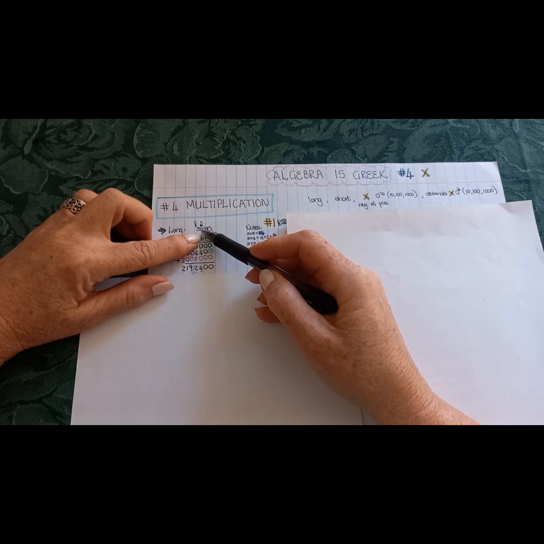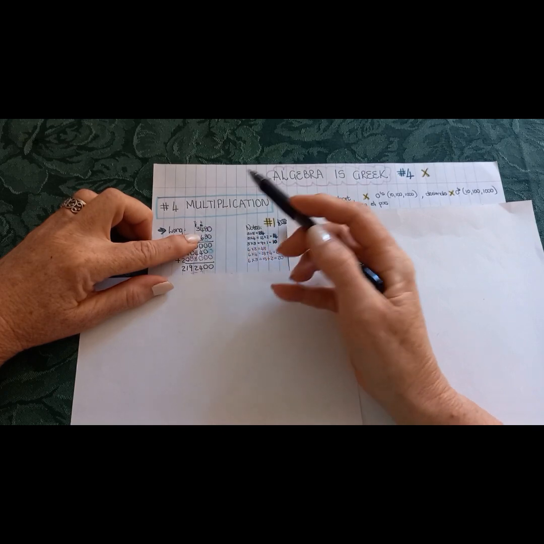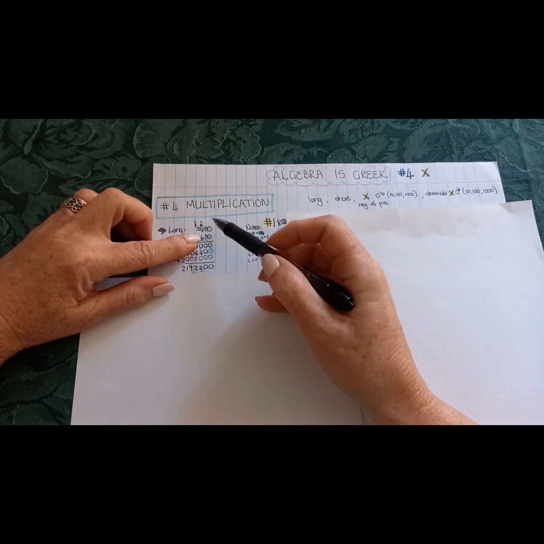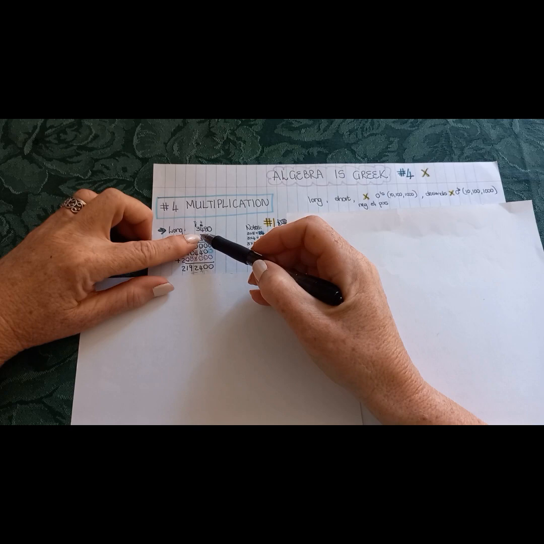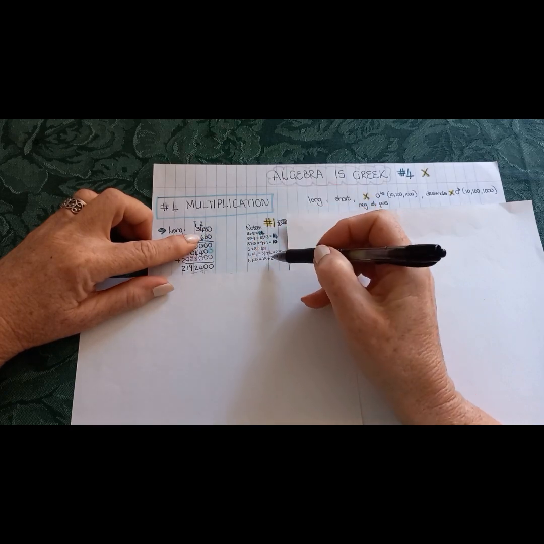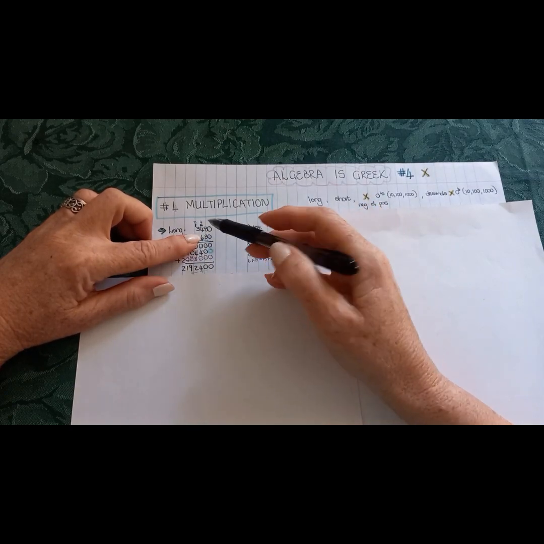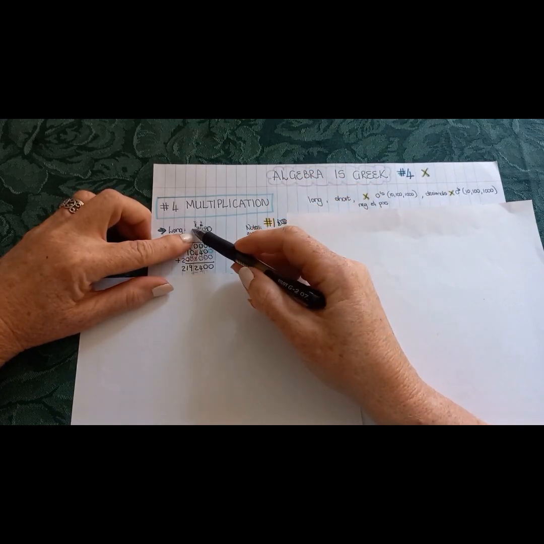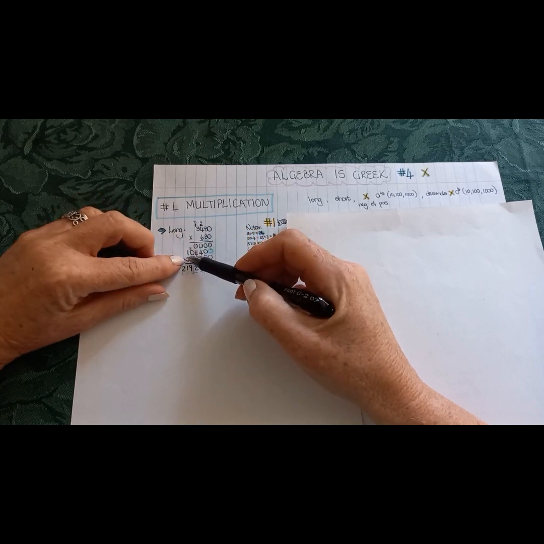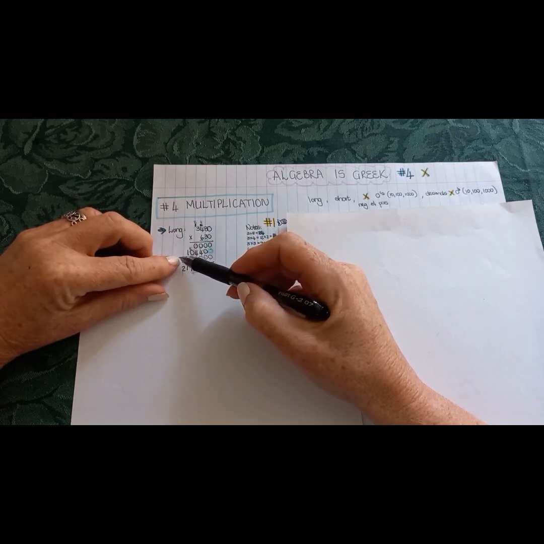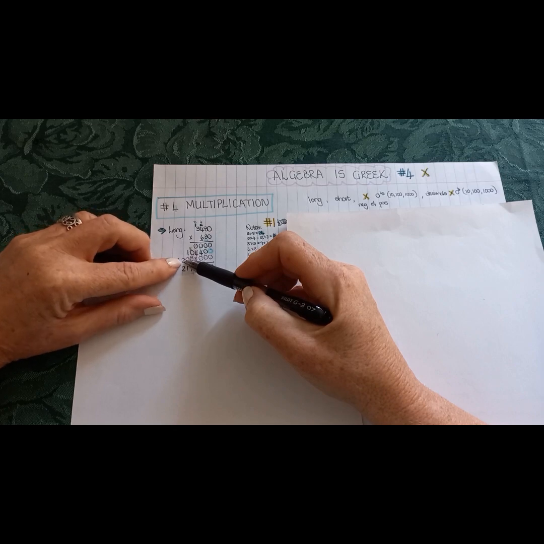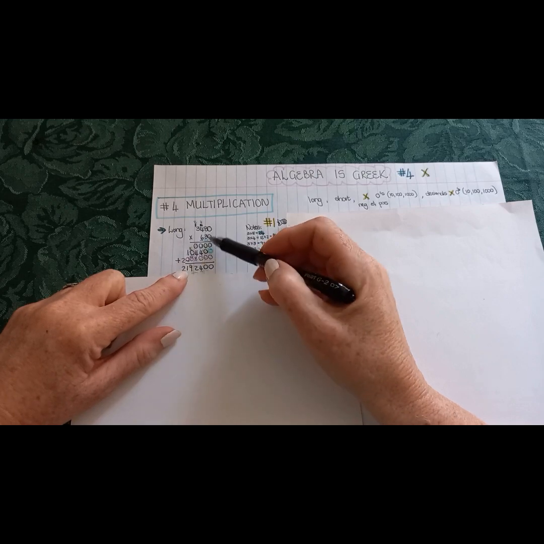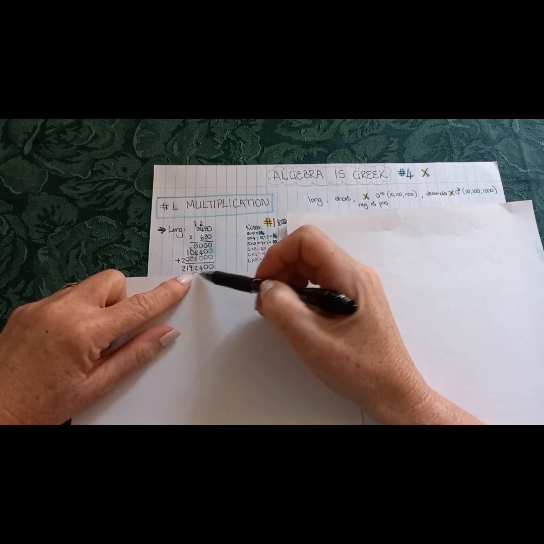6 times 4 is 24 plus the 4 gives you 28. You put the 8 down and the 2 gets carried over. 6 times 3 would give you 18, plus the 2 that's carried over gives you 20. There's nowhere to carry it over, so you write 0 and the 2 comes down like that. Okay, now you need to add all of these together to get a single answer.